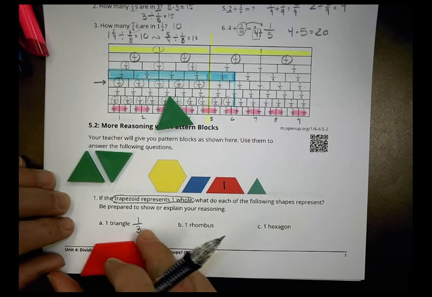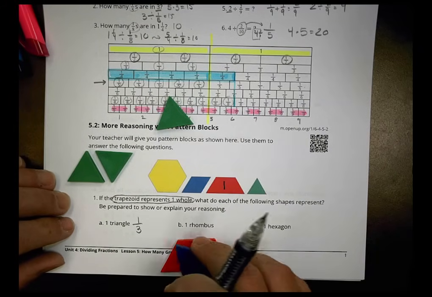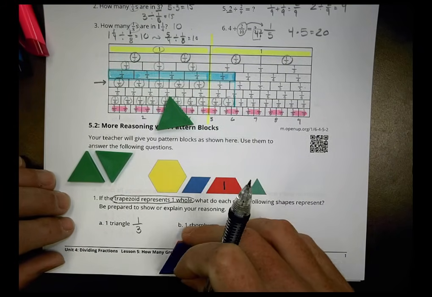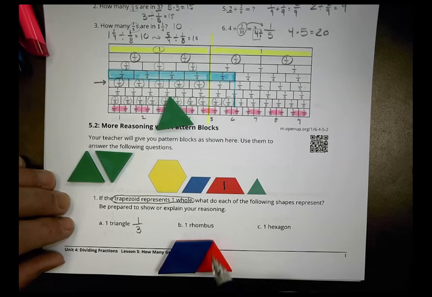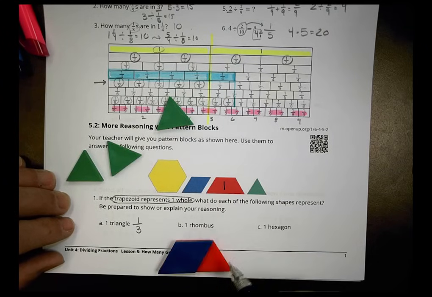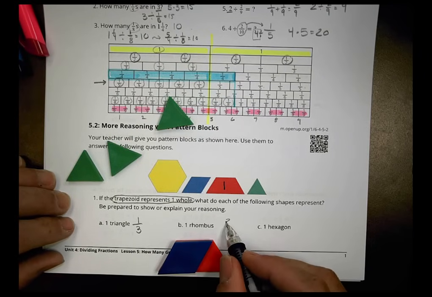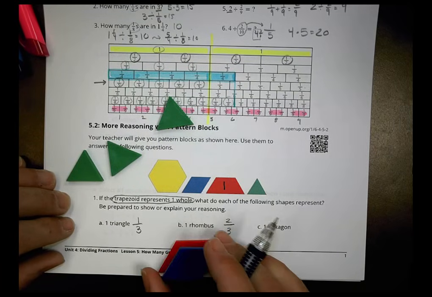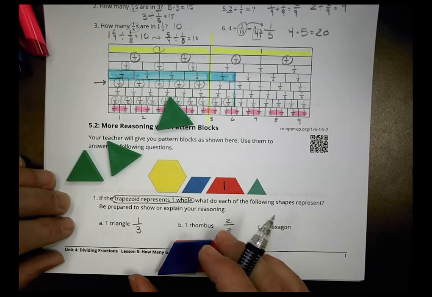When I look at something like a rhombus, so one rhombus here, here's our rhombus, and again, when you think about the triangles, there's like 3 there. The rhombus is not taking up the whole thing, so it's not a whole one, but if you think about the triangle, we have 1, 2 of the sections filled up by the rhombus out of the 3. So one rhombus is 2/3 of the trapezoid, 2/3 of the whole.